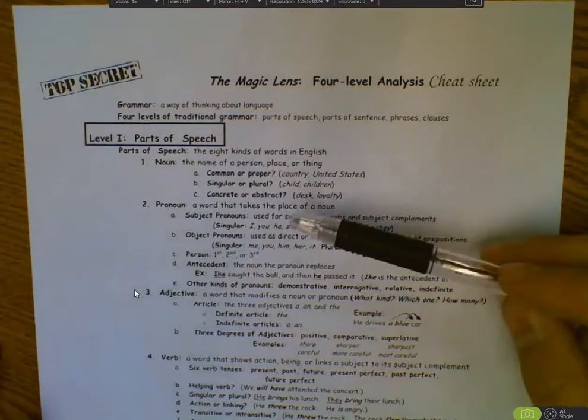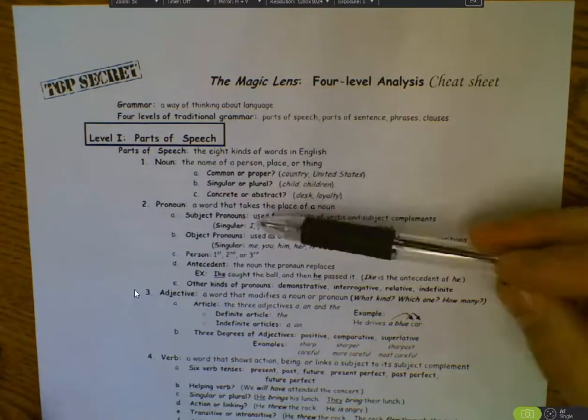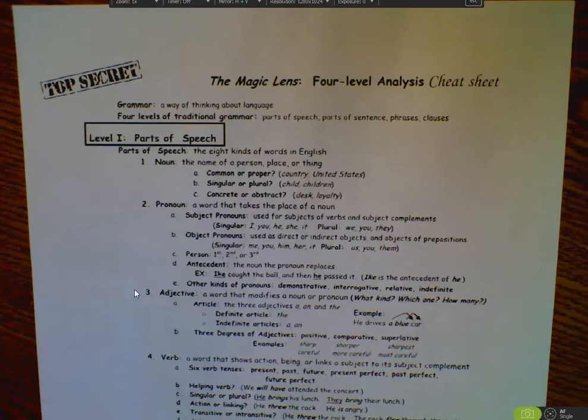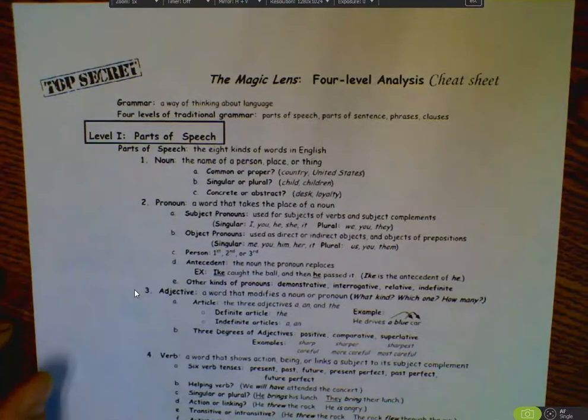Pronoun takes the place of the noun. Subject pronouns, object pronouns, what person is it in, and what is its antecedent. Students struggle to remember this, so I've got it right there for you. An antecedent is just the noun it replaces. In "John likes fish because it reminds him of home," him is taking the place of John, so John is the antecedent of the pronoun him.